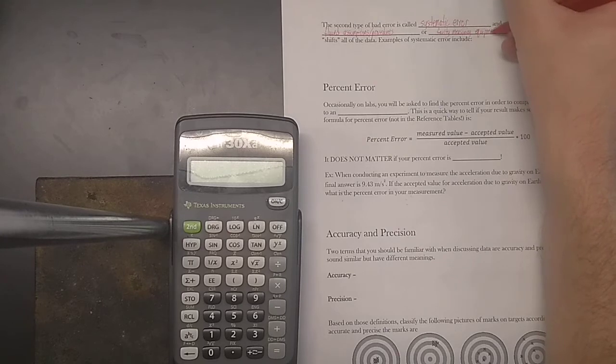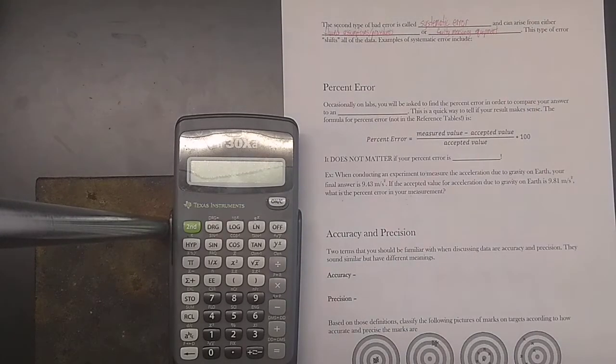A systematic error is something you kind of have to think about. It's something that isn't glaringly obvious that went wrong. Whereas human error, like a math error or using equipment wrong, is glaringly obvious that you did something wrong.